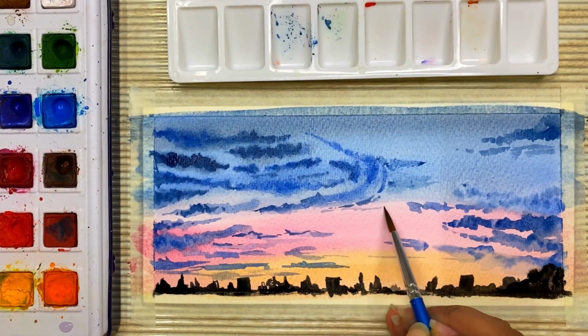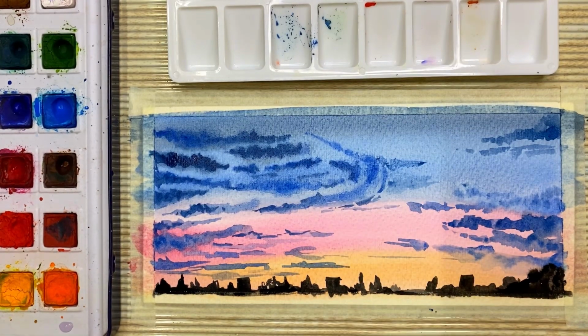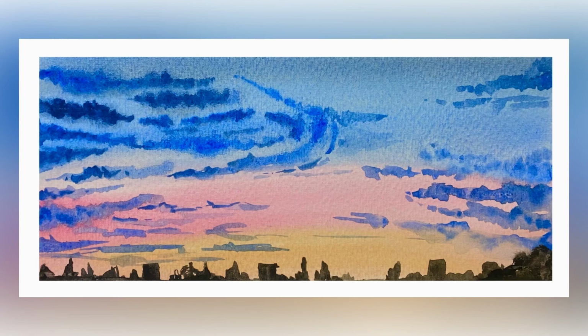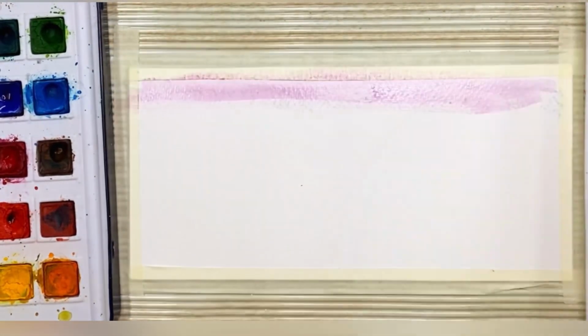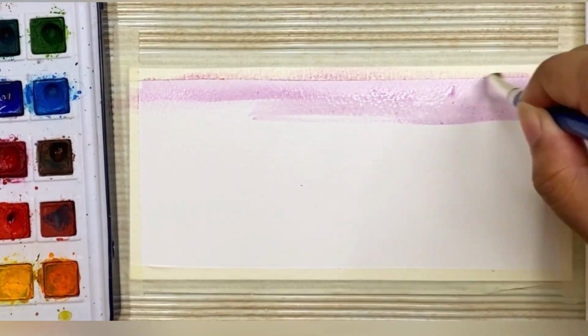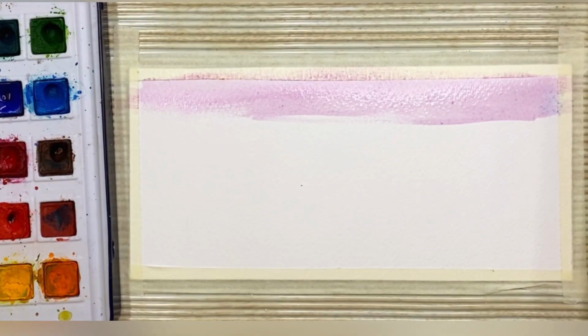And we are done with this third demonstration also. This is how it looks after drying up. Moving on to the fourth type. This is basically a sunset sky above the ocean.